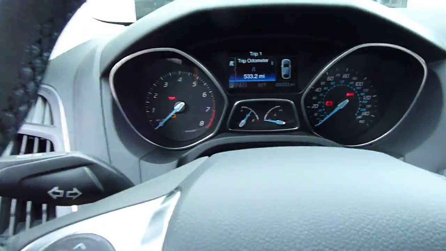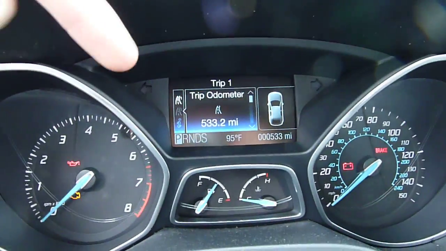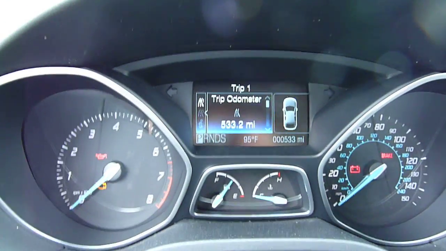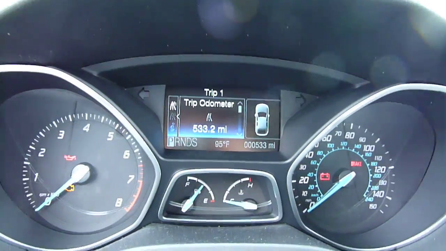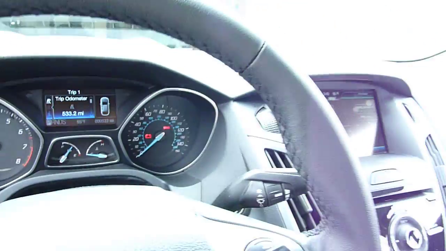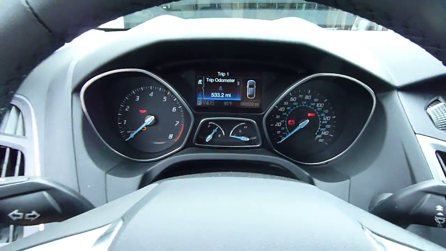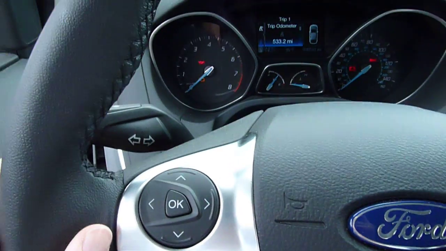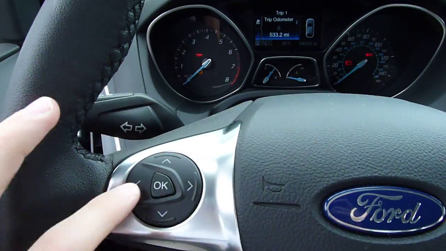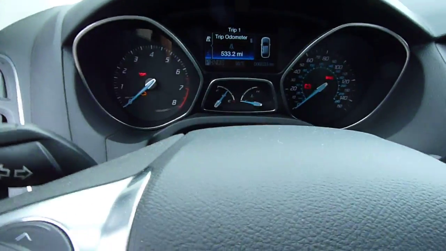Okay, this is going to be a full tour of the LCD information display right here that you get on any 2012 Ford Focus that at least has the My Ford feature. Not necessarily My Ford Touch, but My Ford and My Ford Touch. The LCD display is controlled by this 5-way controller right here, which works like an iPod: up, down, left, right, and the OK enter button.